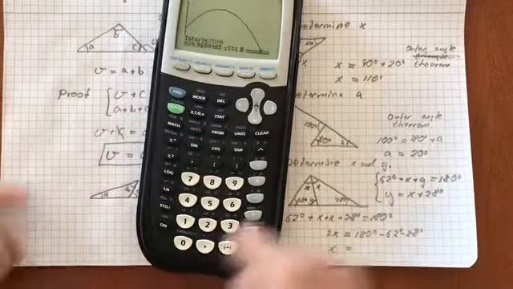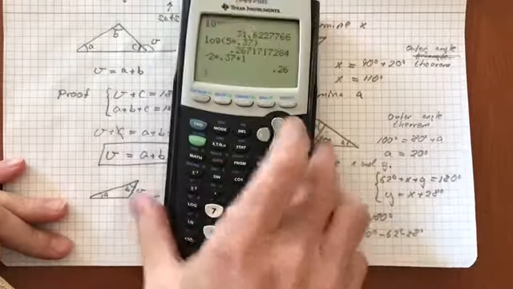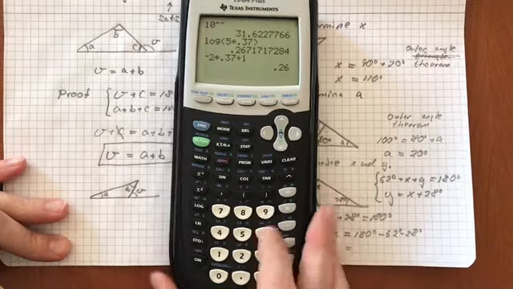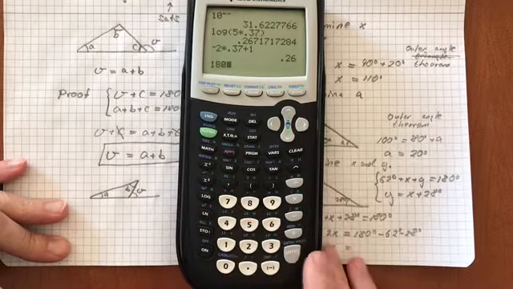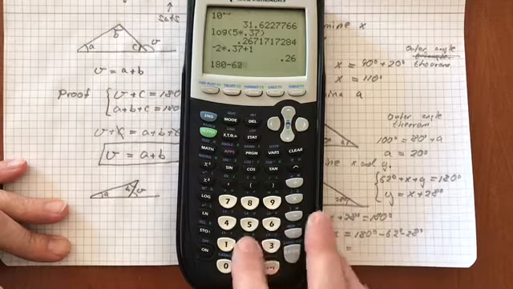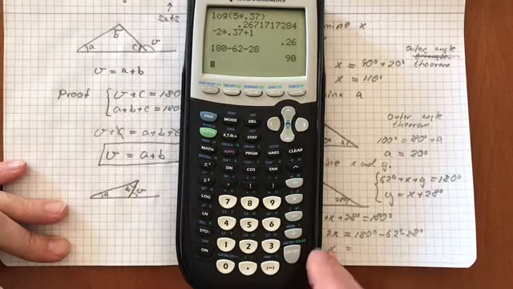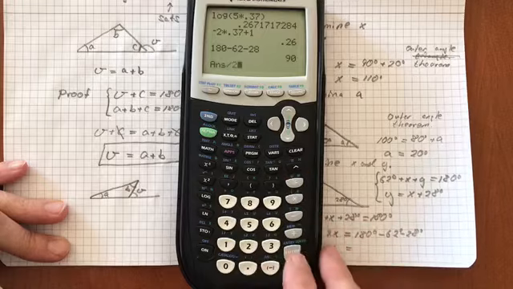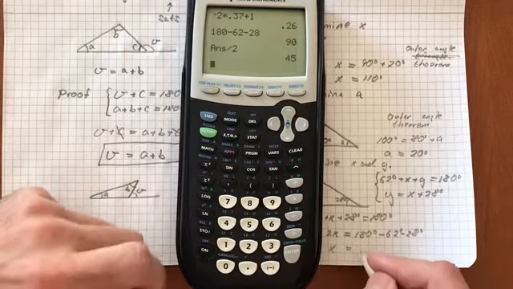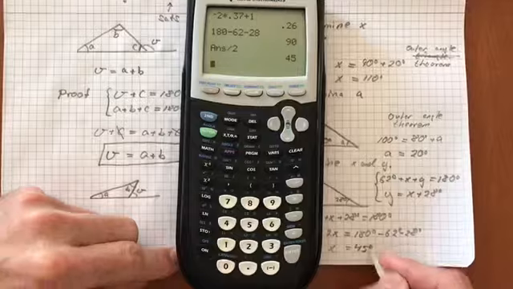Let's use the calculator, see what's happening. So 180 minus 62 minus 28. 90 degrees, and we divide it by 2. So x is 45.